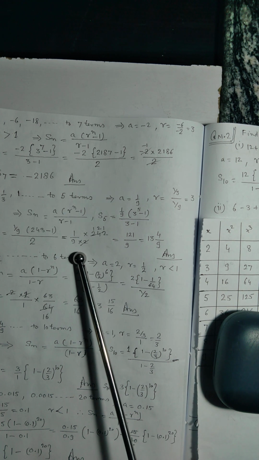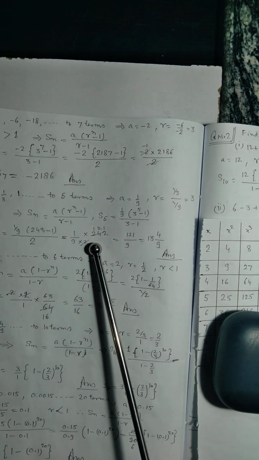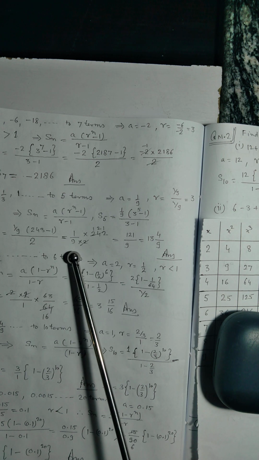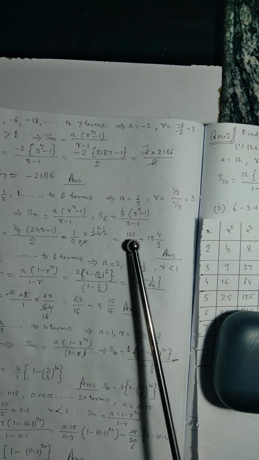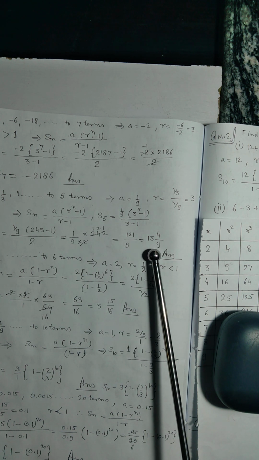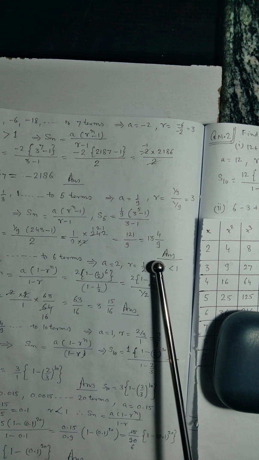That will be equal to 1 by 9 into 242 divided by 2. This is 1 by 9 as it is. So 121 divided by 9. Again you will solve it, you will get 13 and 4 by 9. This will be the answer of the third part of the question number 1.